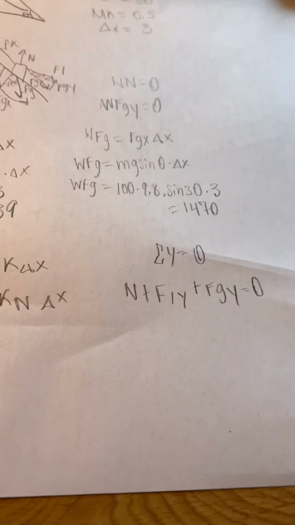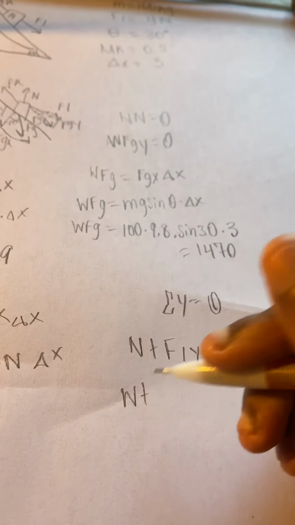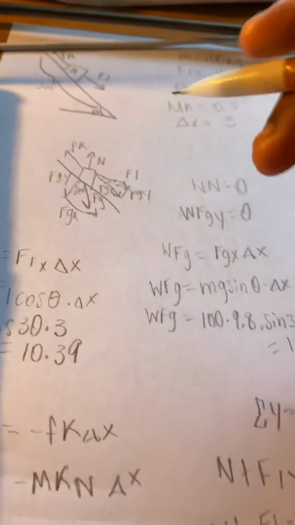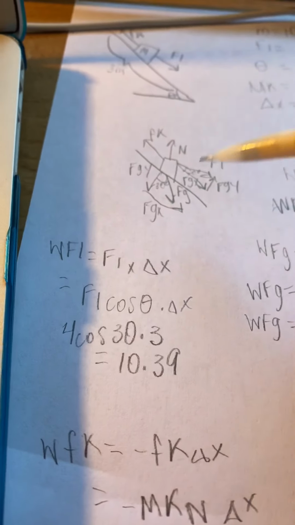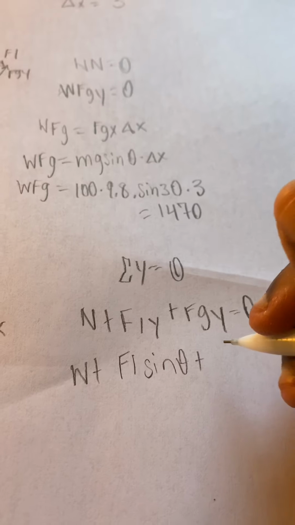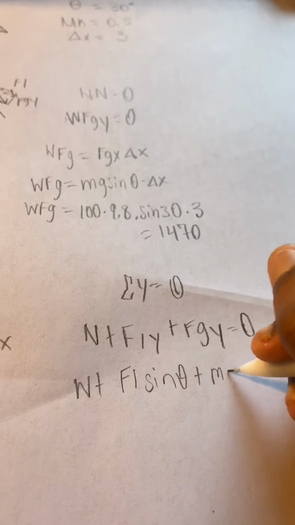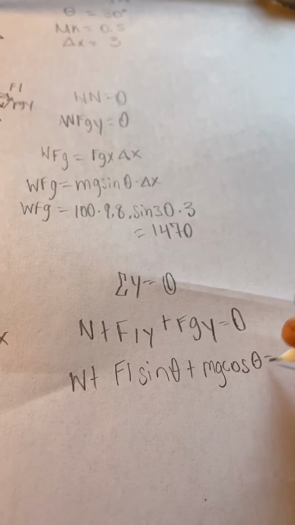So these are all your values that are going up. So this will be N plus F1 sine. Since the Y is opposite of the angle, that is sine of theta, plus, and this is cosine because it's beside the angle, mg cosine of theta equals 0.